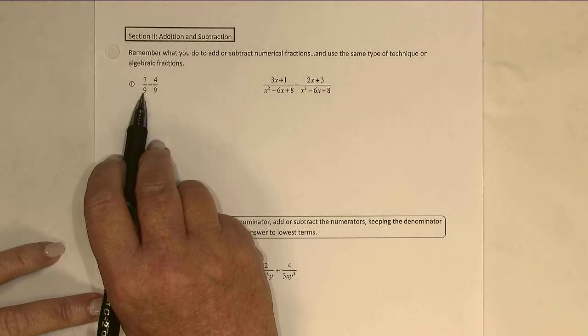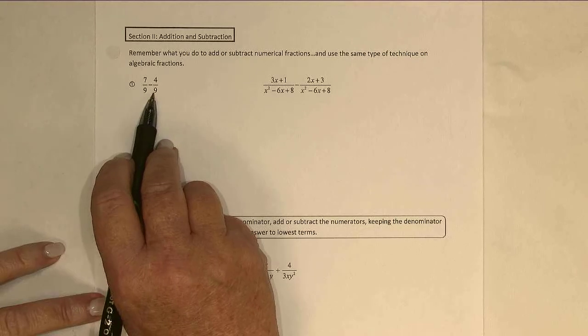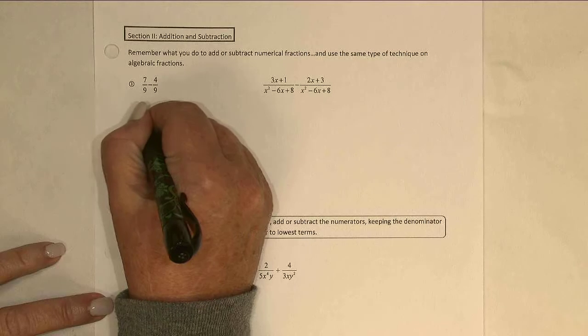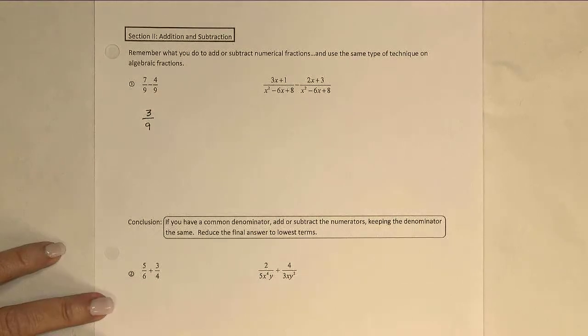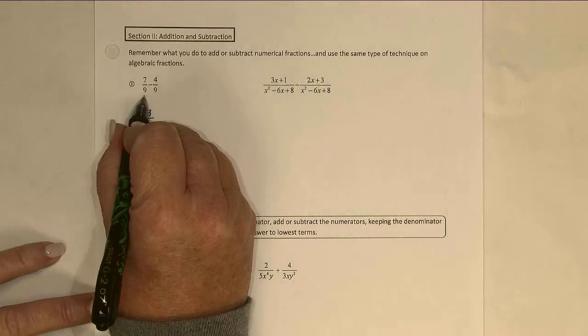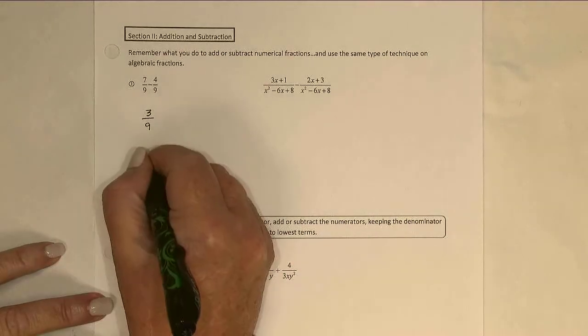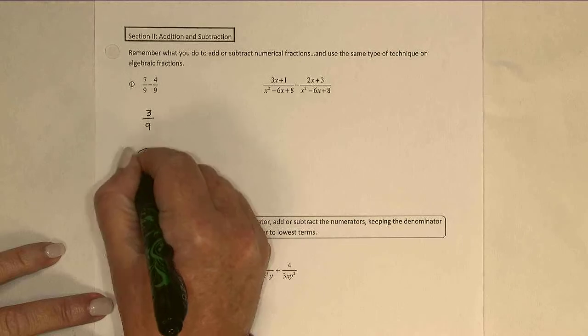If you want to add or subtract two numerical fractions and you already have a common denominator, all you do is subtract the numerators and keep the denominator the same. 7 minus 4 gave me the 3, and I kept that common denominator of 9. Of course, I would reduce my final answer to 1/3.